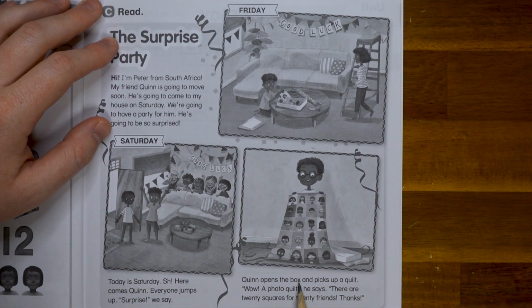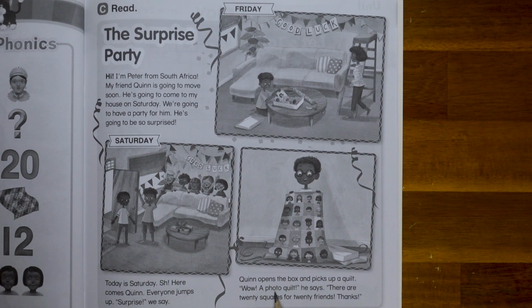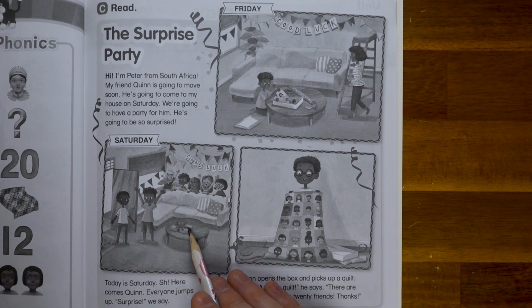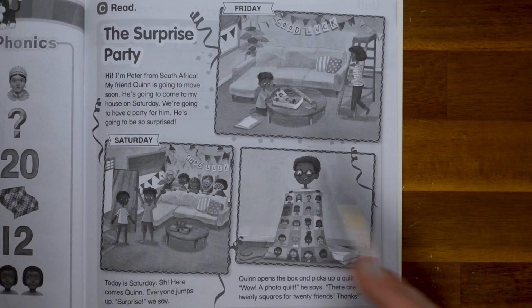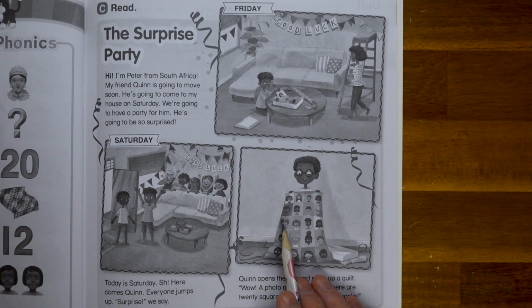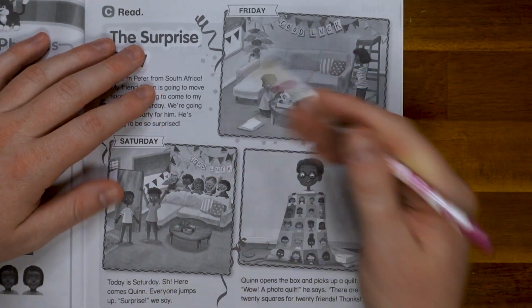Quinn opens the box and picks up a quilt. Wow, a photo quilt, he says. There are 20 squares for 20 friends. Thanks. And this is the present that was on the table and that Peter's getting ready here. They made a photo quilt. So all of his friends' pictures are on here in a different square on the quilt. That's a great present. All right, let's answer the questions.